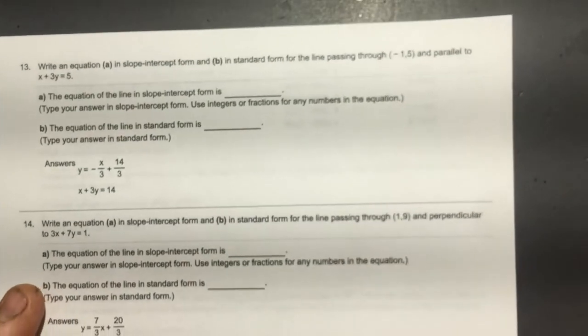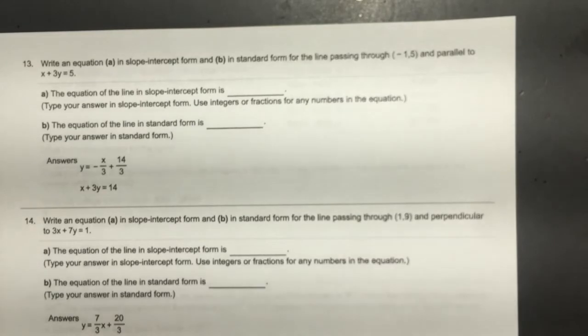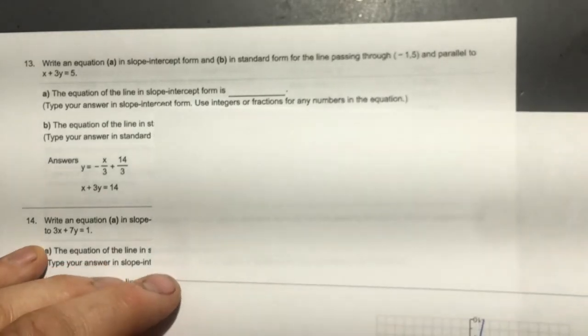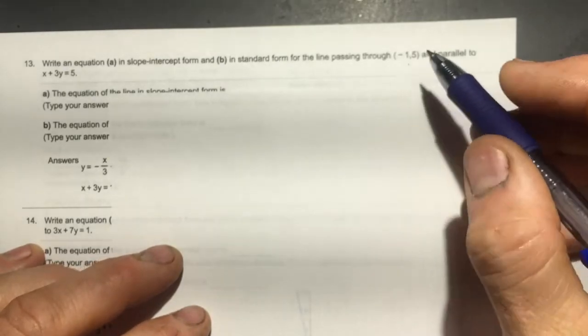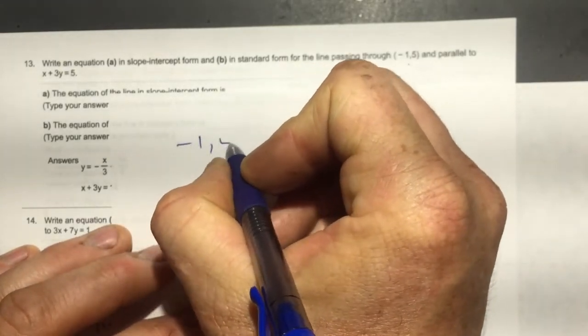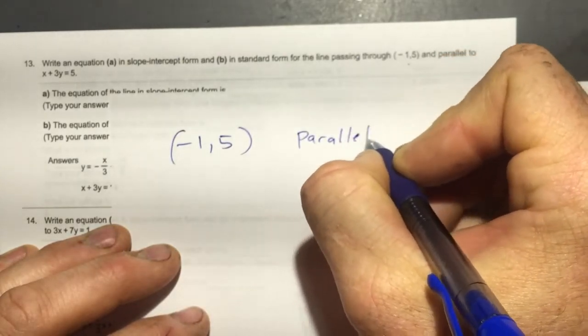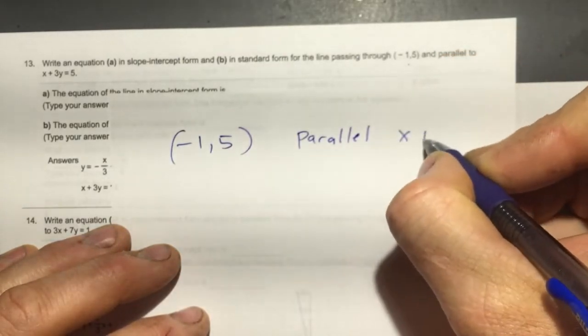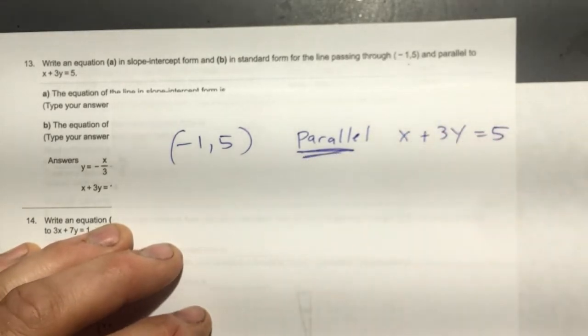All right, 13 here. Write an equation in slope-intercept form and standard form. And it passes through this point here. So we got negative 1, 5. And it says it's parallel to this line. Okay, parallel.